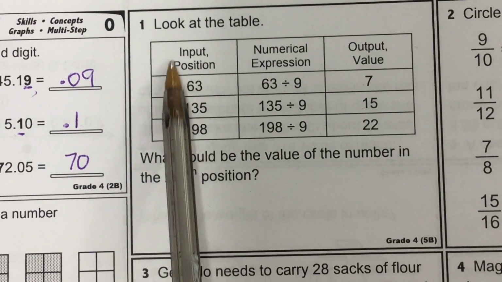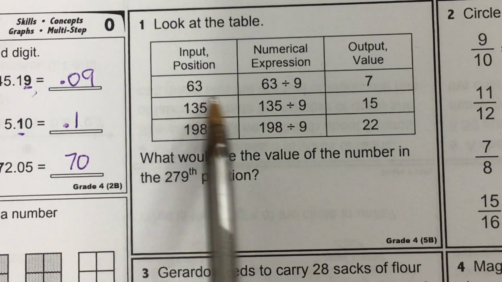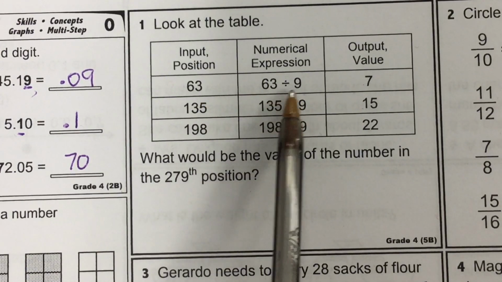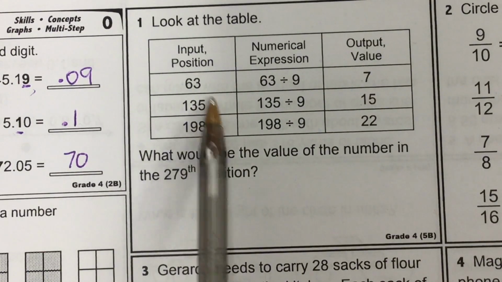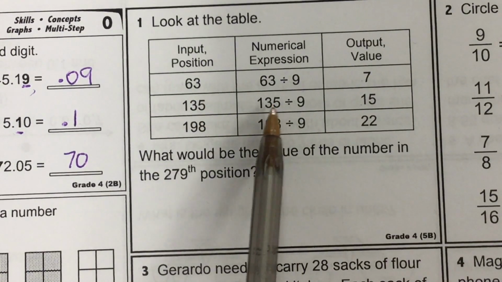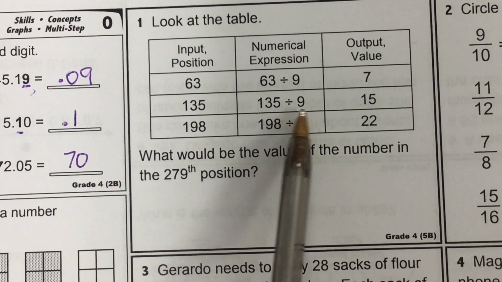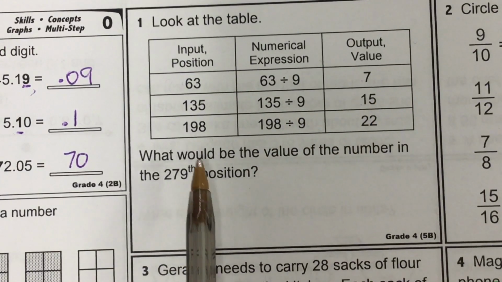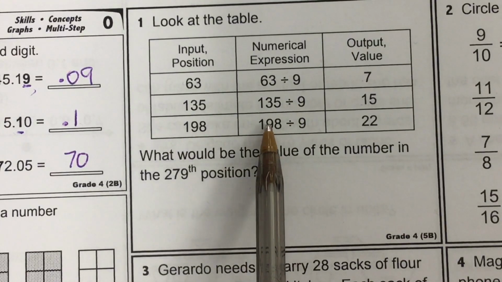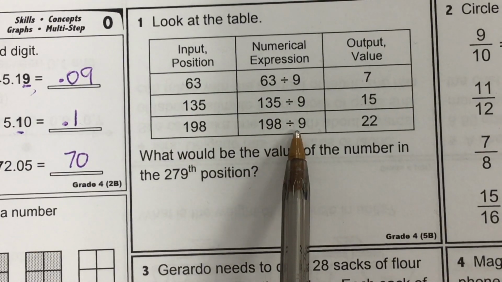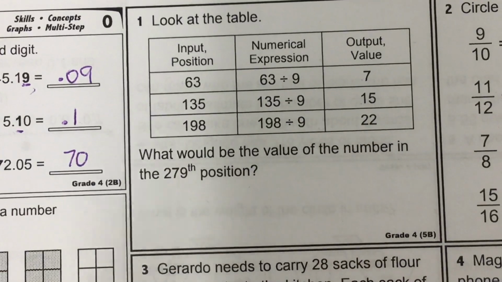So if you look at the input, it's 63. The expression is 63 divided by 9. The output is 7. Input is 135. The expression is 135 divided by 9. The output is 15. The input is 198. The expression is 198 divided by 9. And the output is 22.